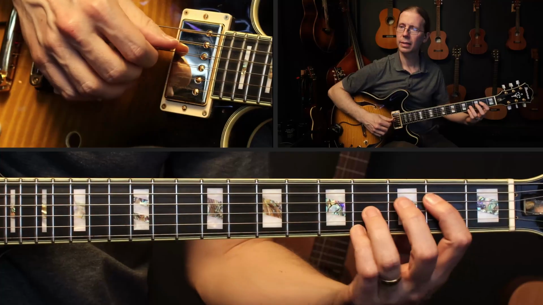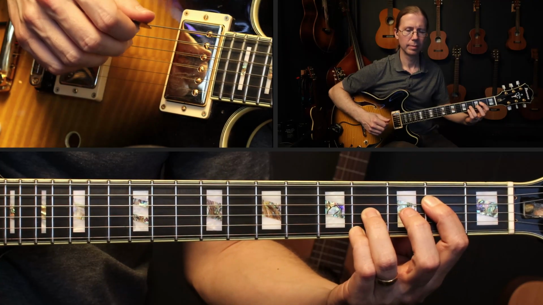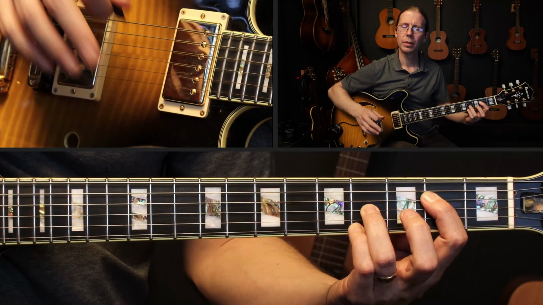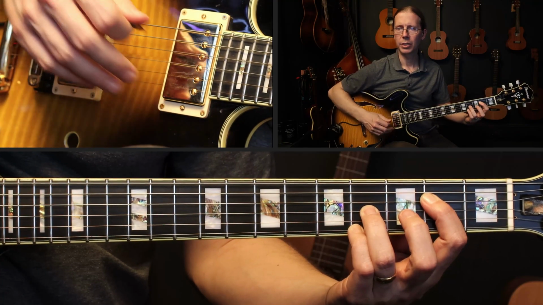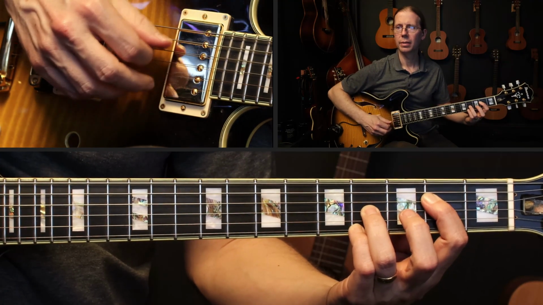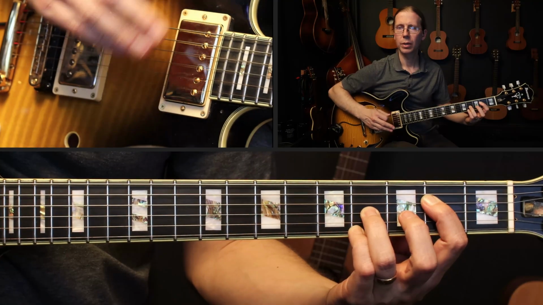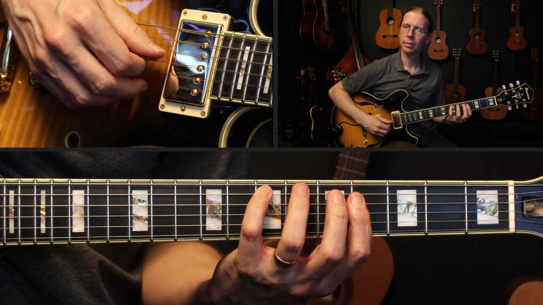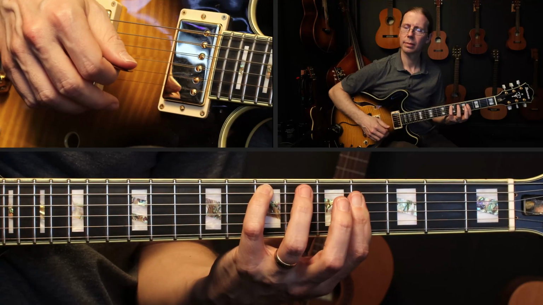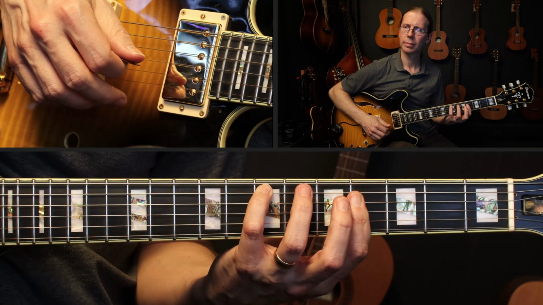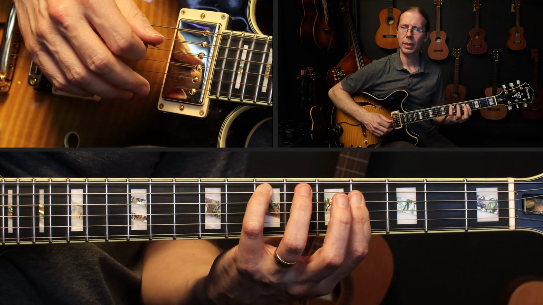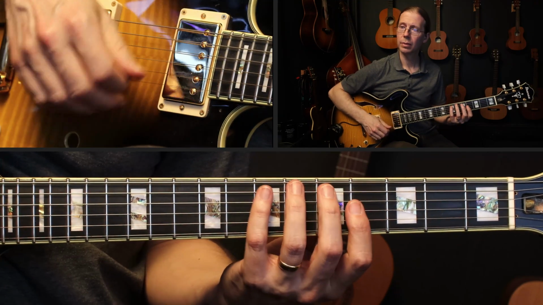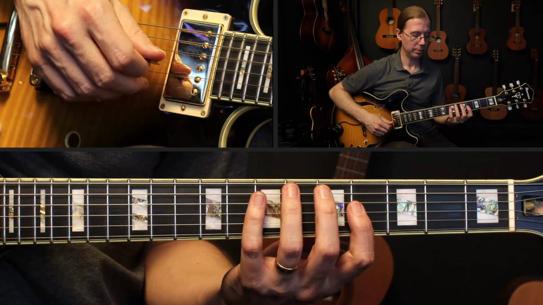So we had this position 2. So we kept moving up in different positions. So we'll take, let's say, E here on string 4 to its unison on string 5. Okay, and then we'll do the same with string 1 after this position.